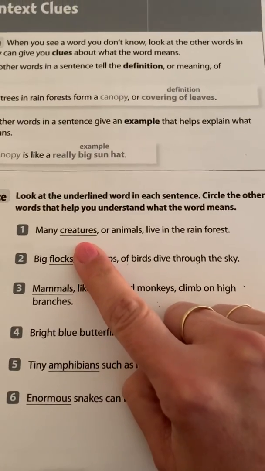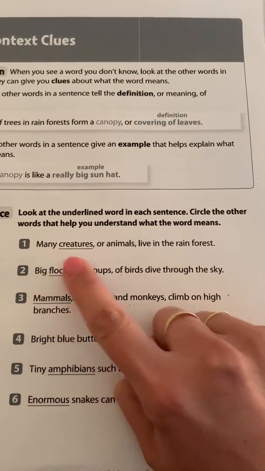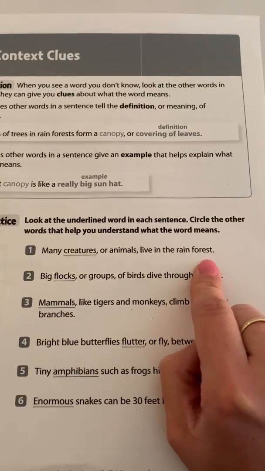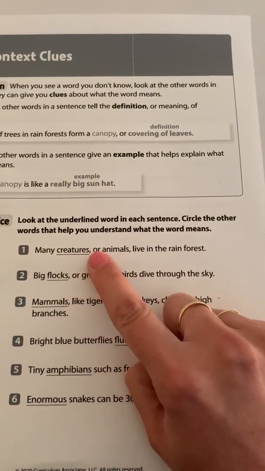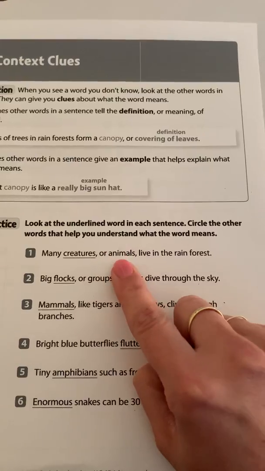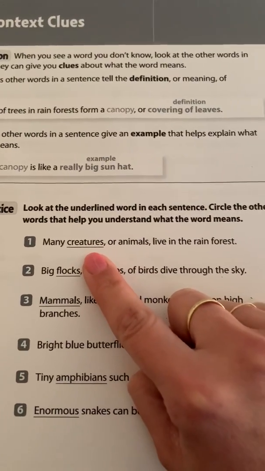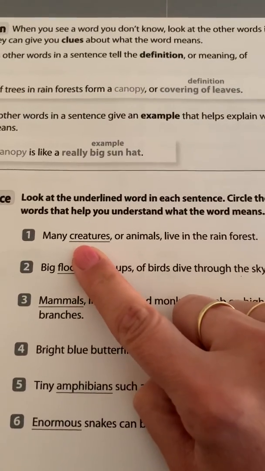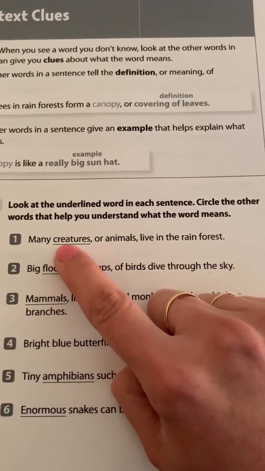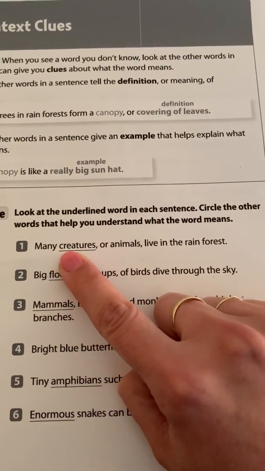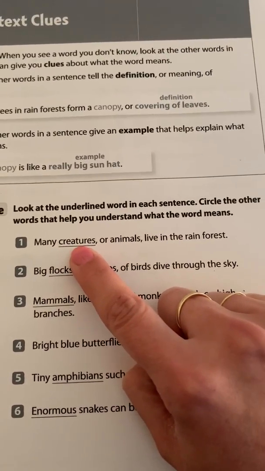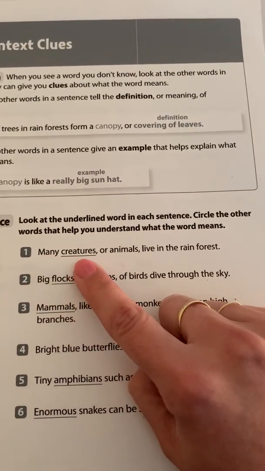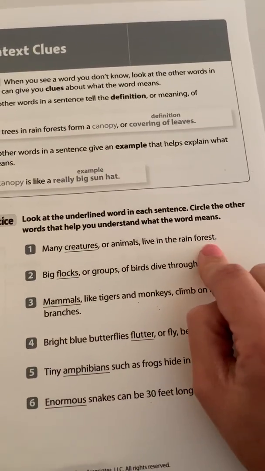If I didn't know this word, I can look at the other words. Many blank or animals live in the rainforest. So if they're saying that this is like animals, now I have a better idea of what this word could be. So something that's like an animal that would live in the rainforest. Now let's try to tap it out. C-R-E-A-T. Creatures. Creatures. Many creatures or animals live in the rainforest.